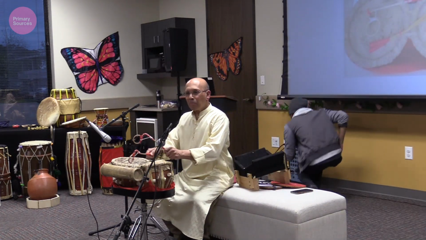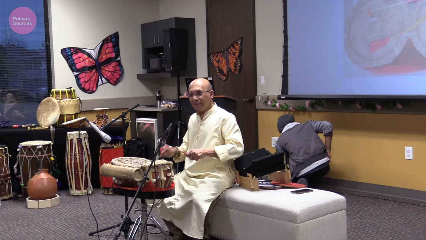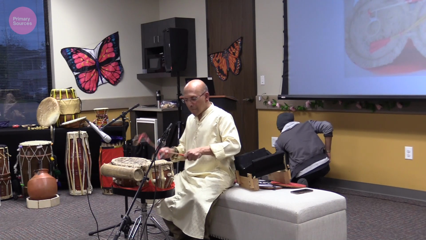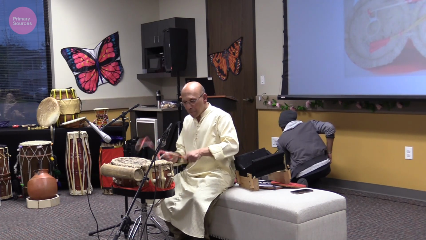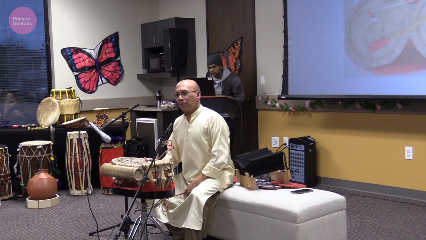And this one is a piece of bamboo. But this one has a very unique purpose.